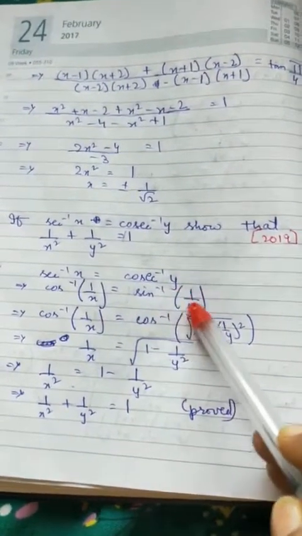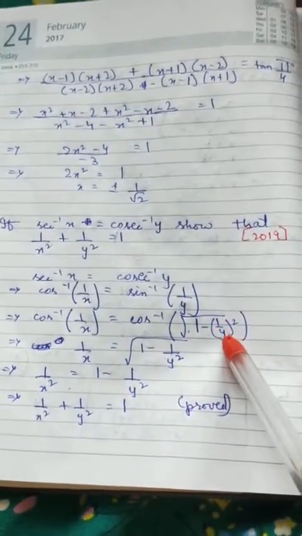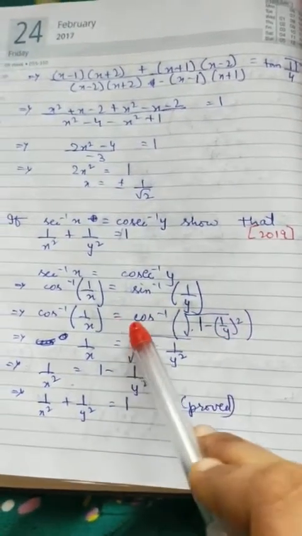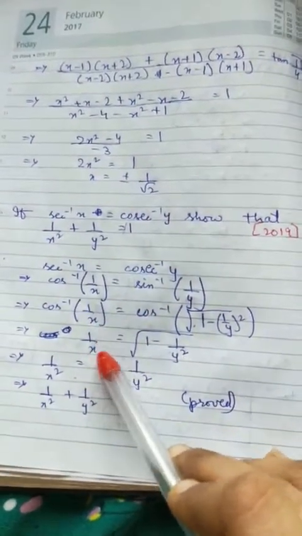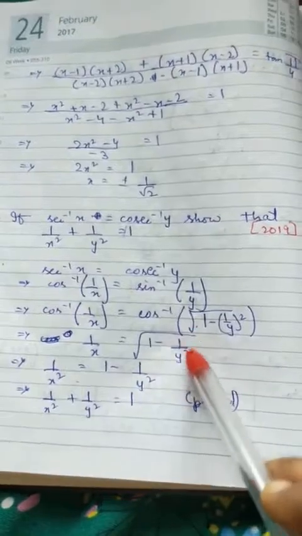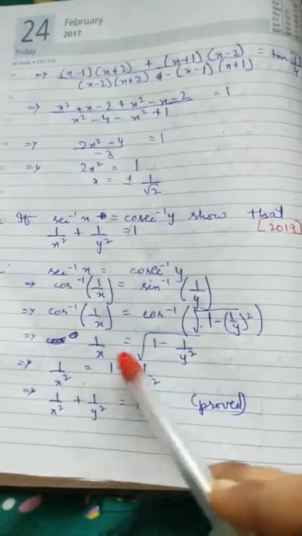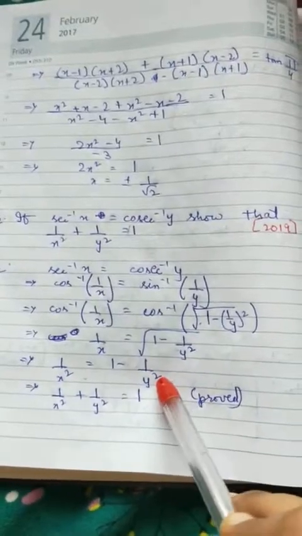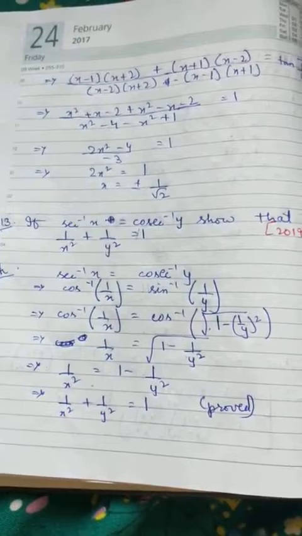This sin inverse 1 by y, we are changing it to cos inverse root over 1 minus 1 by y square, so that we can cancel out the cos inverse from both sides. So I am left with 1 by x equal to root over 1 minus 1 by y square. If I square up, I get 1 by x square is equal to 1 minus 1 by y square. This 1 by y square moving on to this side gives me my required proof.